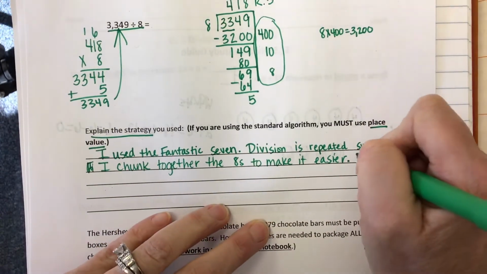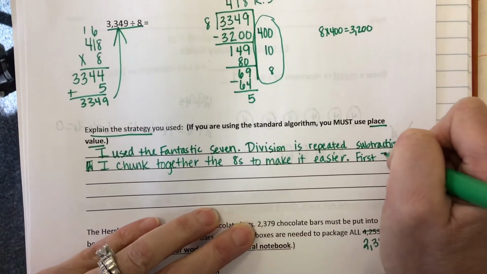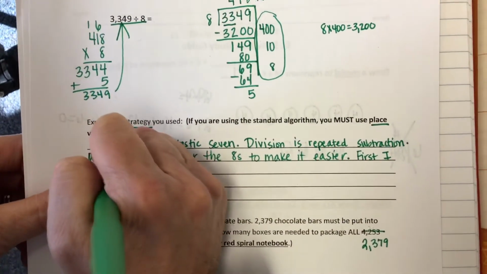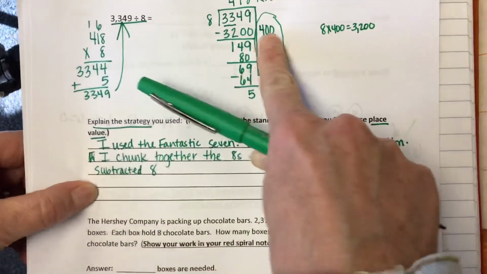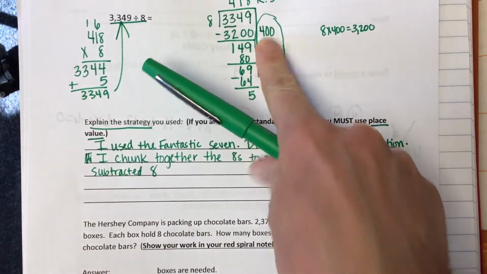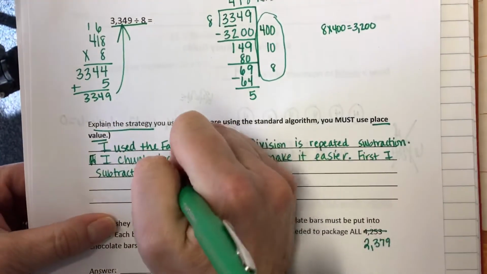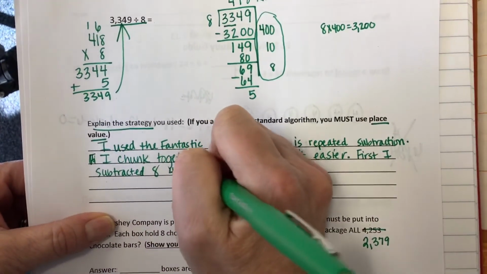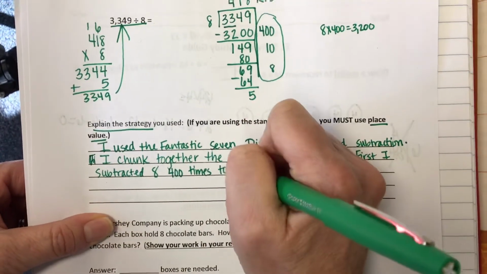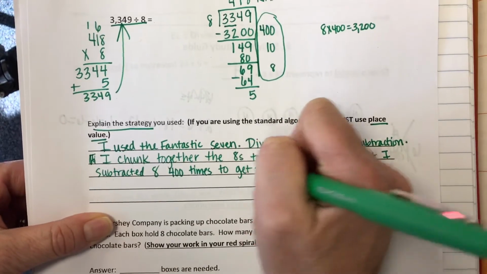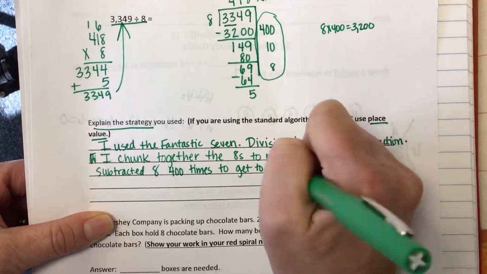Okay? So then first, I subtracted 8. How many times did we subtract it at first? 400 times. To get to 149.